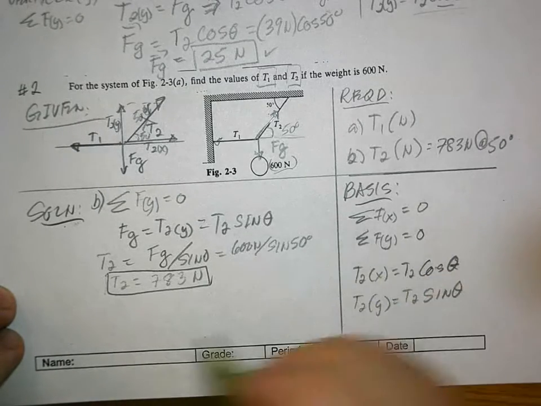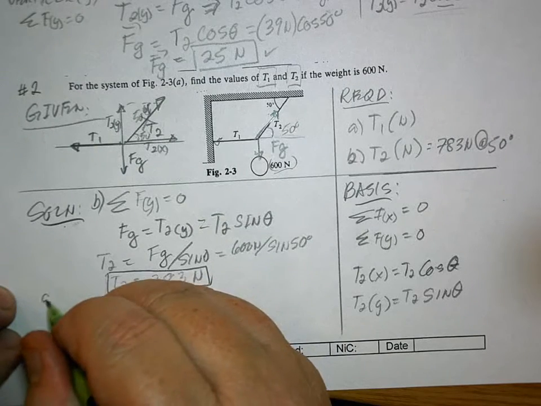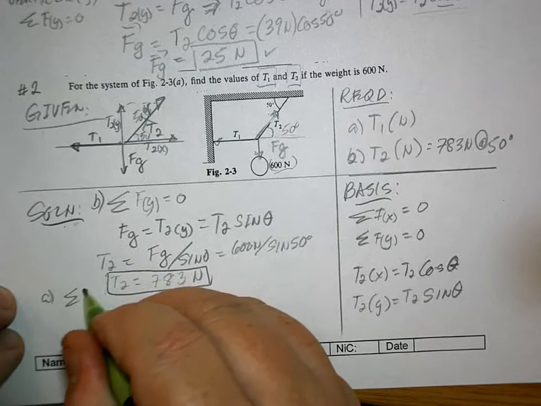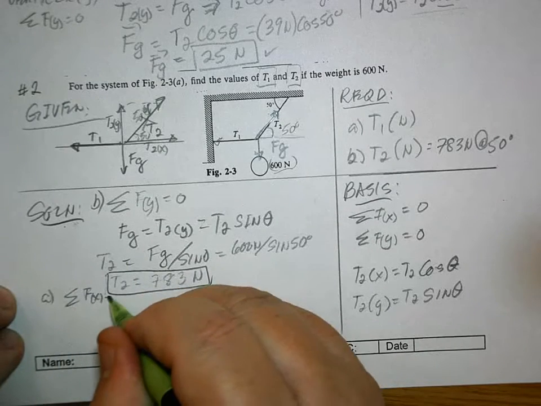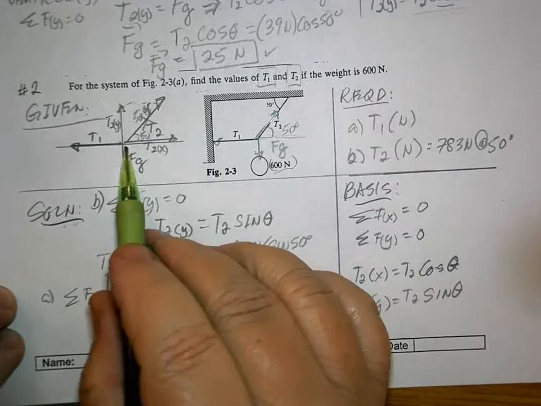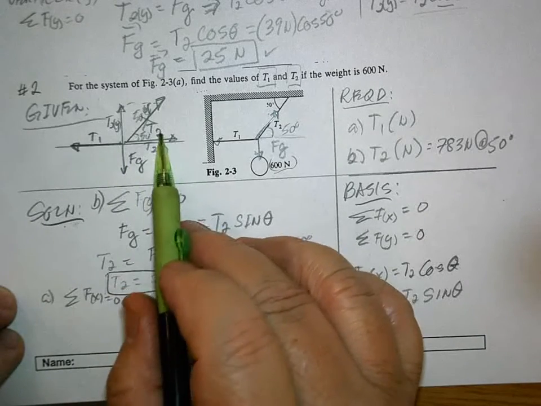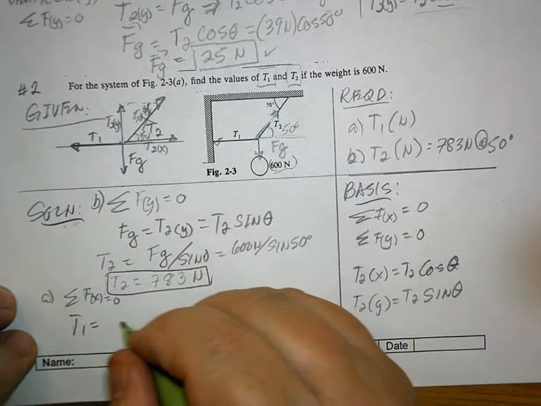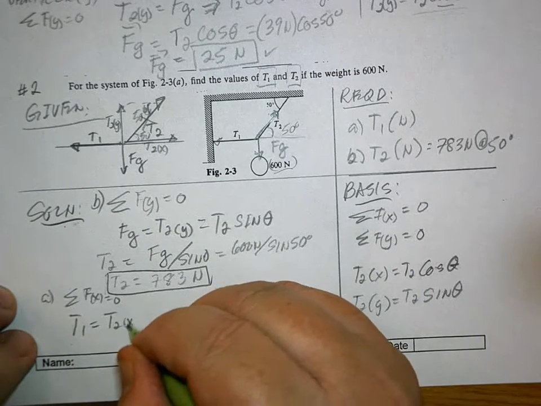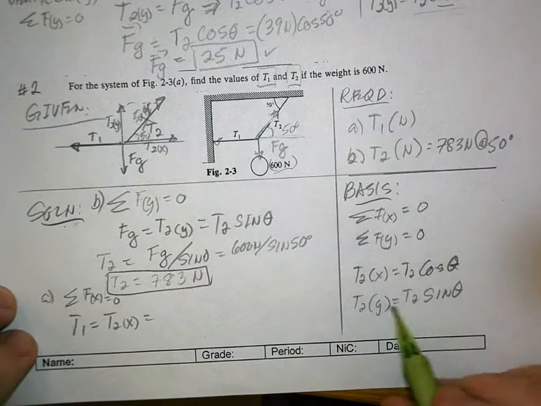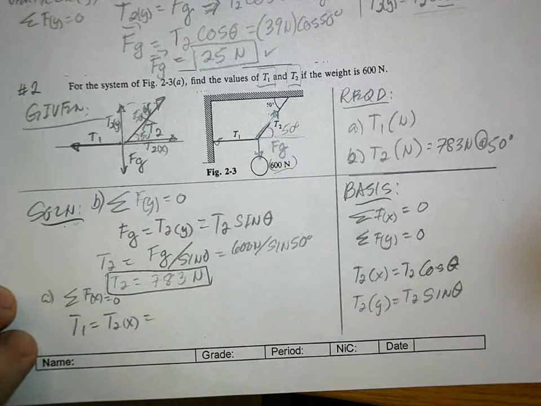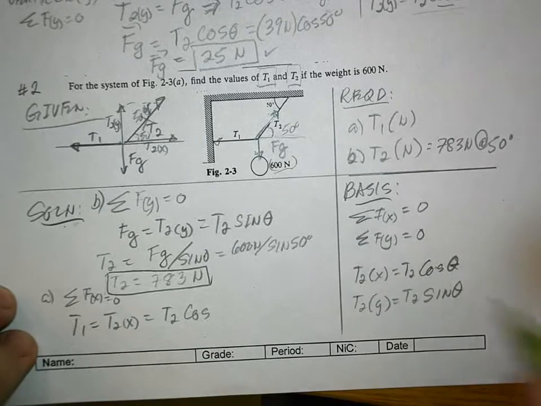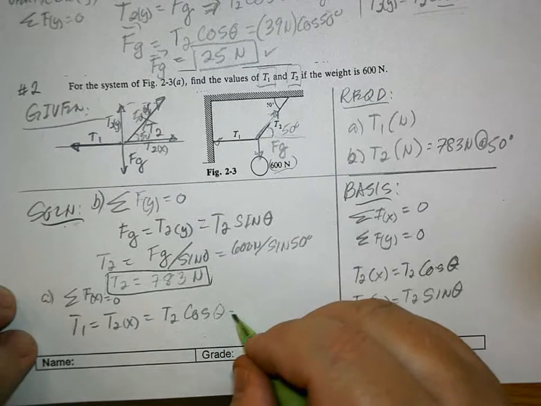And now you're going to solve A, which is T1. And what is it? Summation of forces along the x this time is equal to 0. So along the x, what do we have? We have T1 is equal to T2x, which is equal to, x is there, so it's T2 cosine of theta, right?